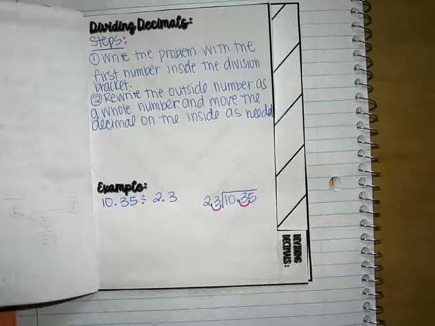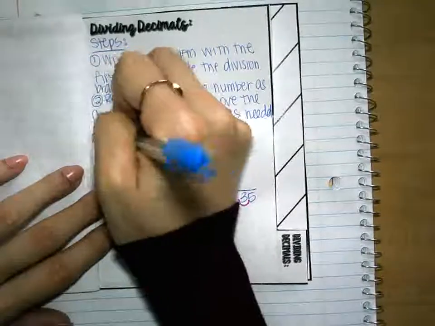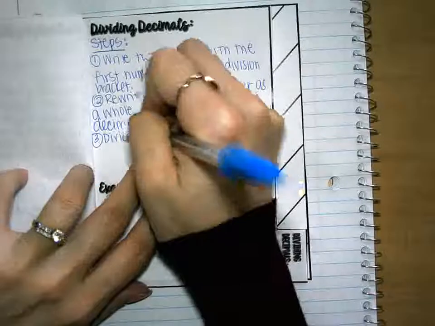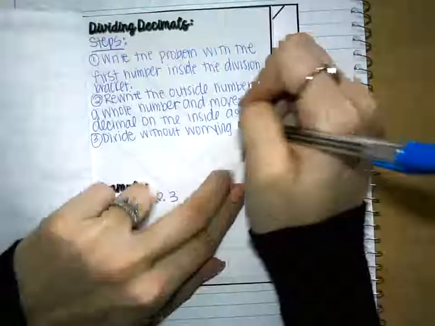Now what operation do we do, guys? Divide. So step 3 is divide without worrying about the decimal.